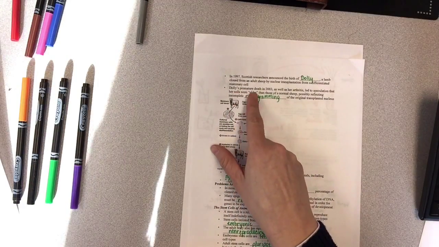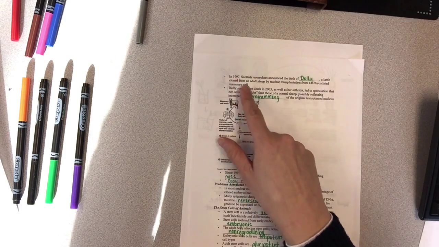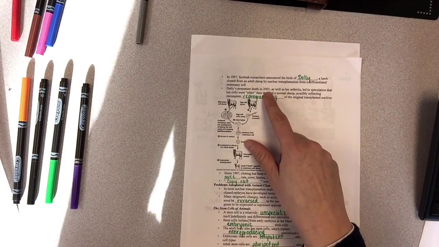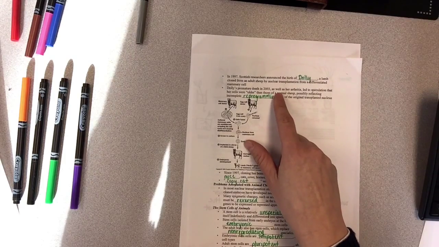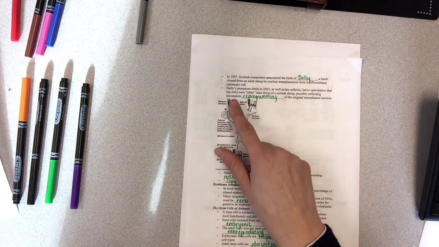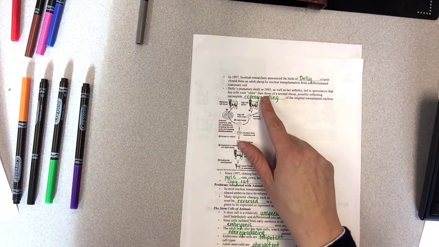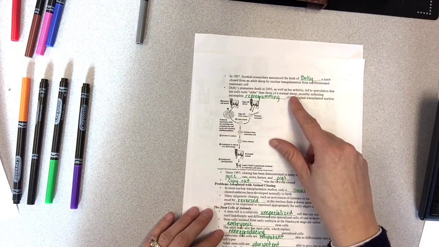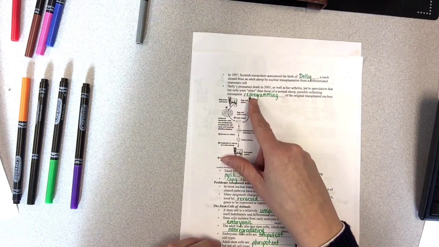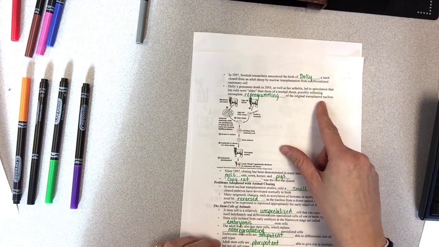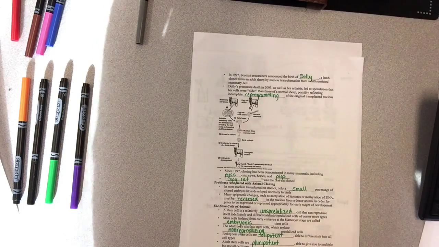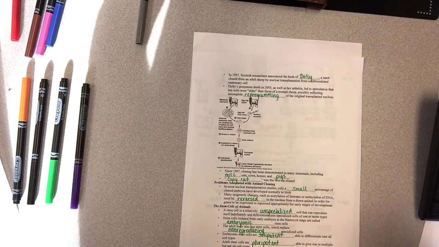So Dolly's premature death, though, this was in 97, and then she died in 2003. She had a liver disease and was actually put down because of it. And then she also had arthritis as well. Led to speculation that her cells were actually older. They were behaving older than those of a normal sheep of her actual age, possibly reflecting incomplete reprogramming of the original transplanted nucleus. So the nucleus, the DNA, was acting older, from an older sheep than from a young sheep.